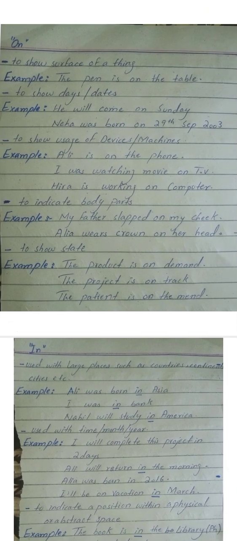Consider the third usage of the preposition on, to indicate the body parts. To indicate the body parts, we would be utilizing the preposition on. जब भी हम body parts की बात करेंगे तब भी हम preposition on का ही यूज़ करेंगे.